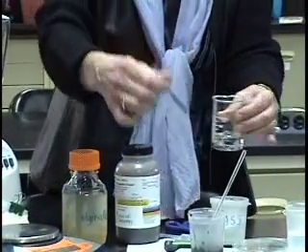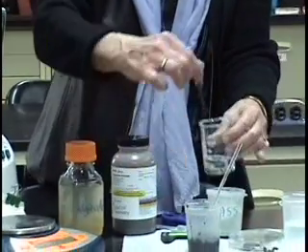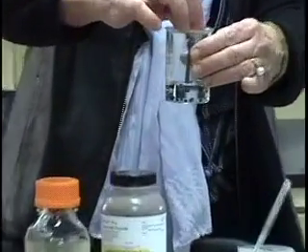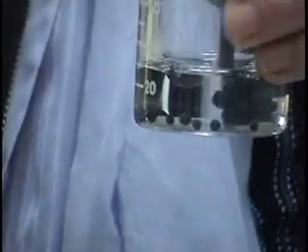If I can get some to drop into the solution here. Of course, nothing will drop in here.